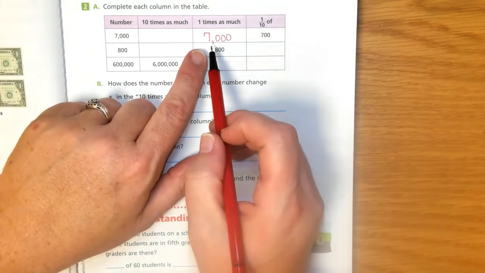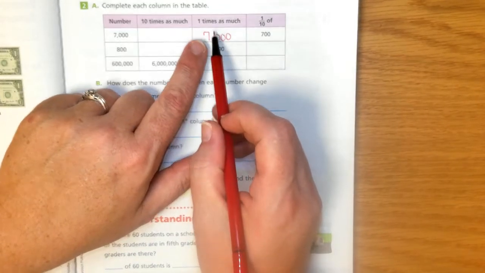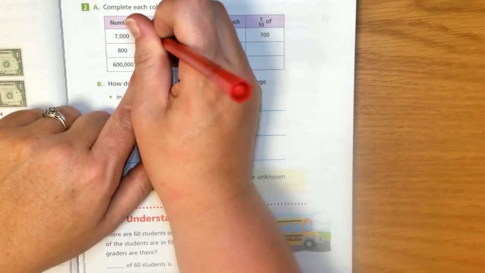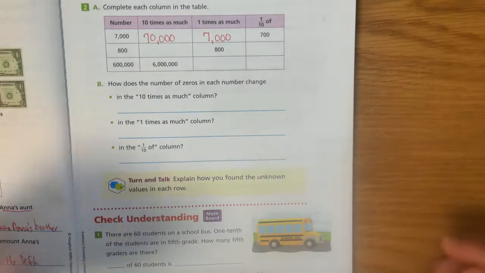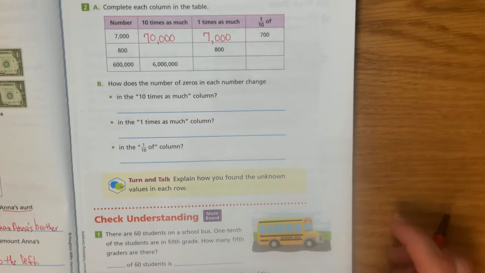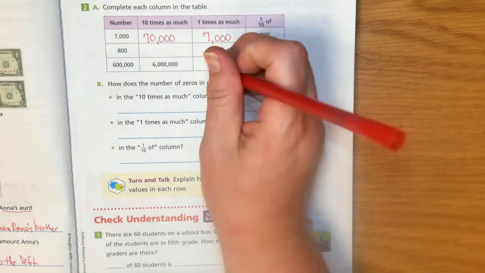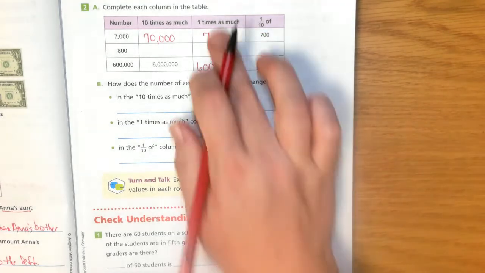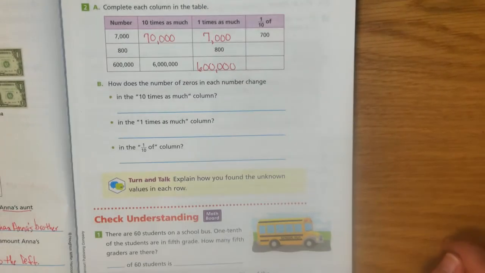And then I want to go 10 times as much as 7,000, right? Because 7,000 is the number we're starting with. We want 70,000. So the number we're starting with is going to be in the middle. So I'm just going to write that here so that way we know that's where our middle point, our beginning point is.